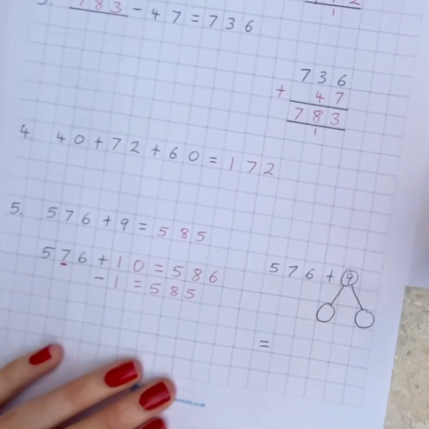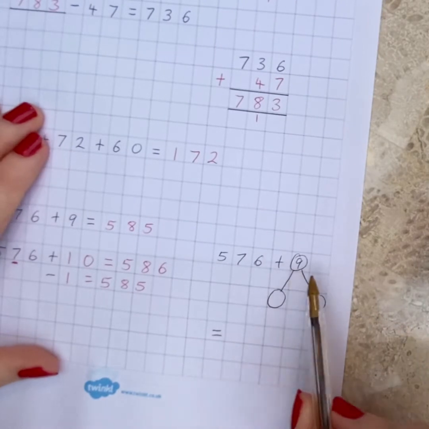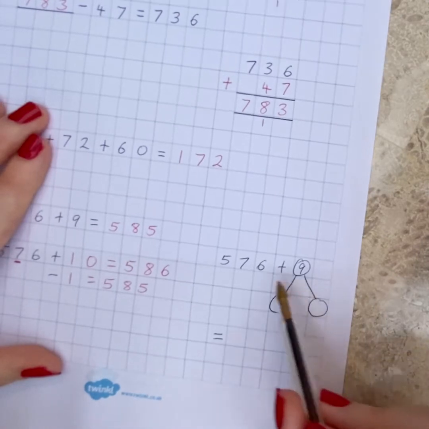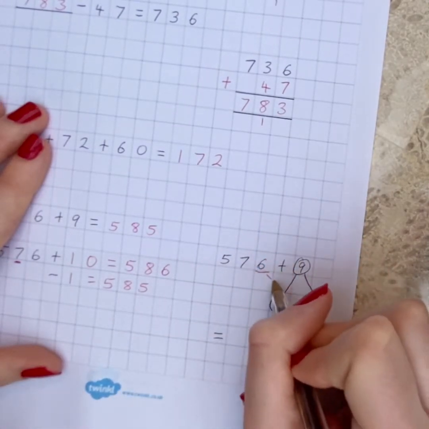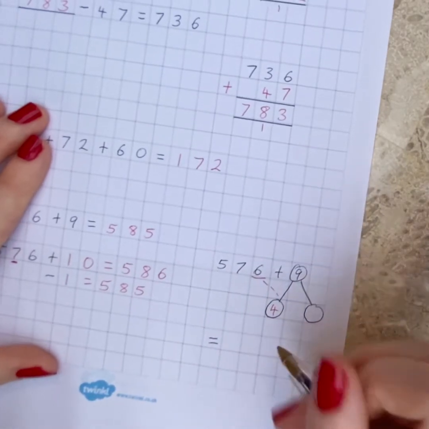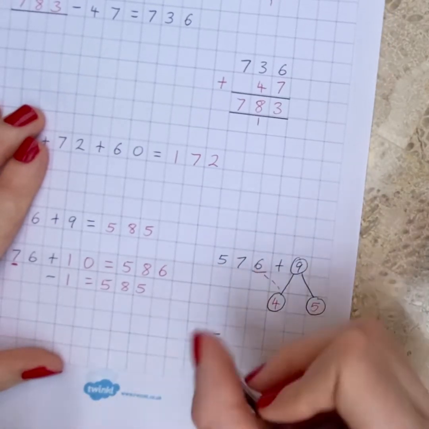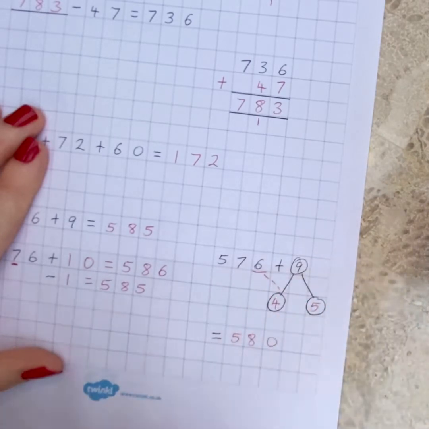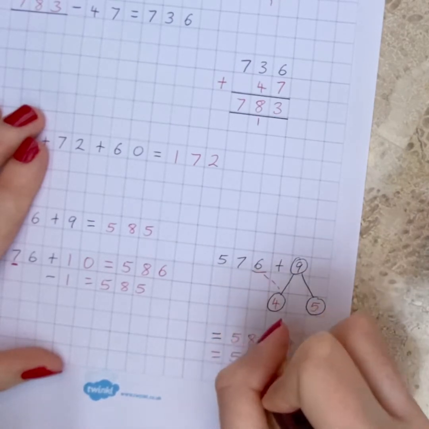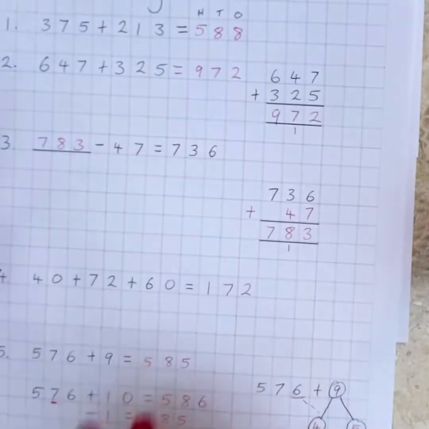And let's check that by using the think 10 method. So we sometimes call this the cherry model, the part whole model, because 9 is the whole and we're regrouping it into parts. So here we want to make 10. So 6 add 4 is 10, but then we need to have the rest of the 9, so we need to add on 5. So 576 add 4 equals 580. And then we need to add on the 5 equals 585. And that is the end of Arithmetic Fluency 1.